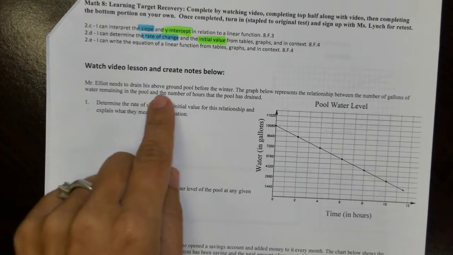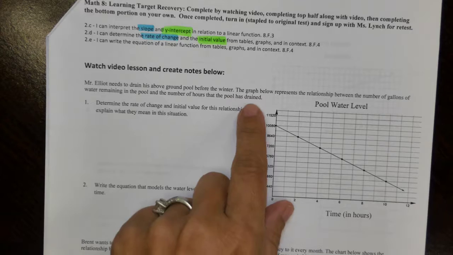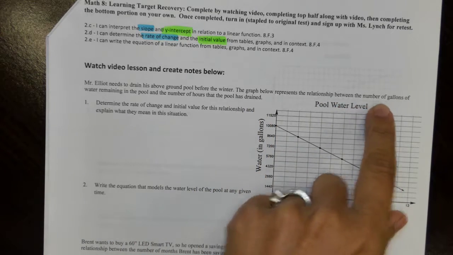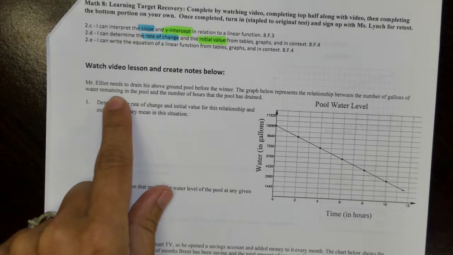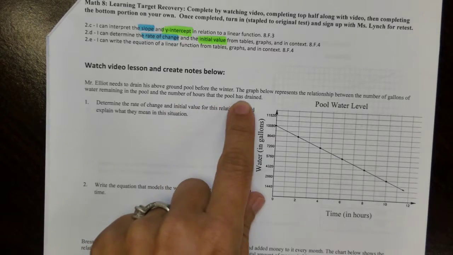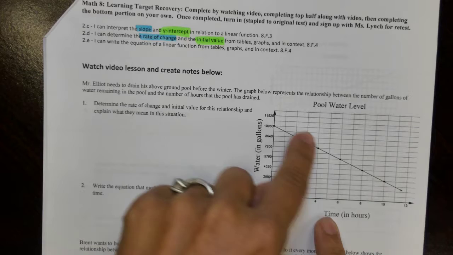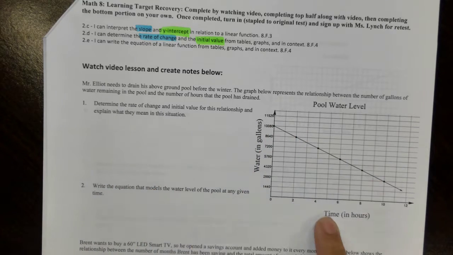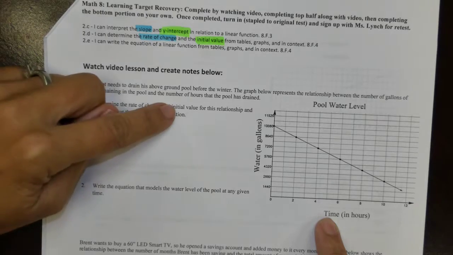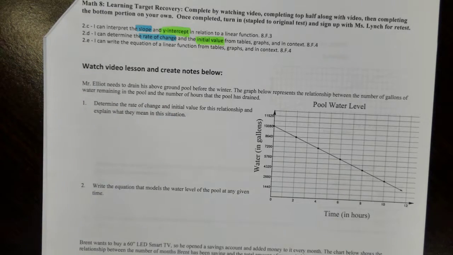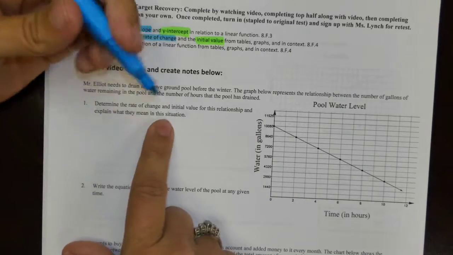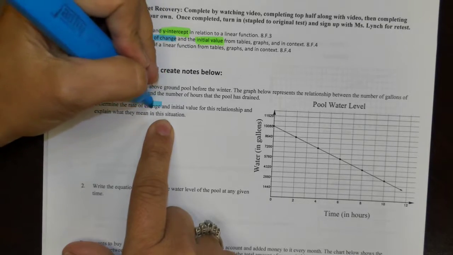Mr. Elliott needs to drain his above-ground pool before the winter. The graph below shows the relationship between the number of gallons of water remaining in the pool and the number of hours the pool drains. So here's your relationship. It's linear because it's straight and it's decreasing, so it's going to have a negative rate of change. So this says determine the rate of change and the initial value for the relationship and explain what they mean in this situation.